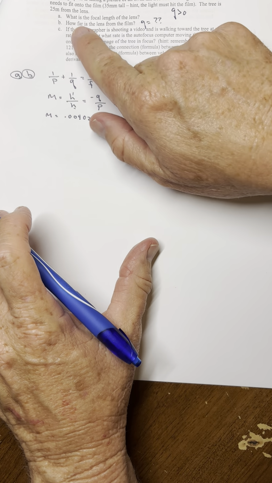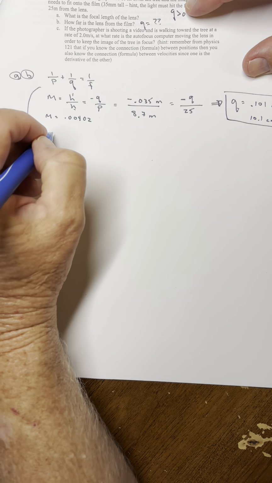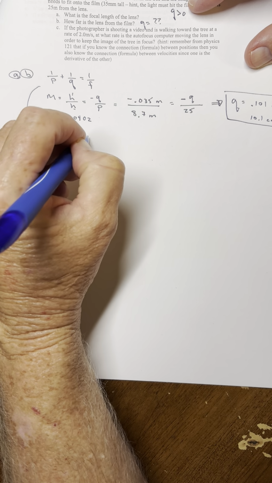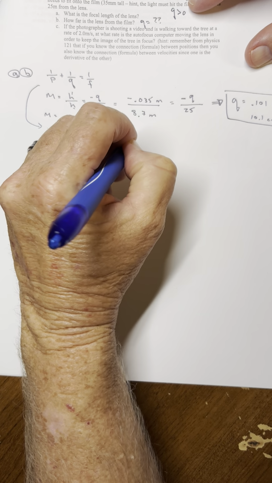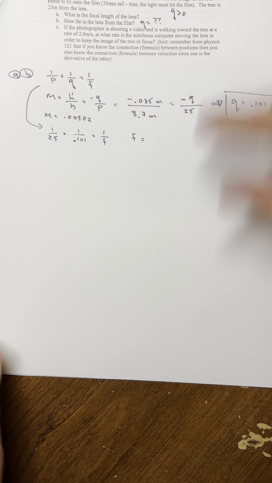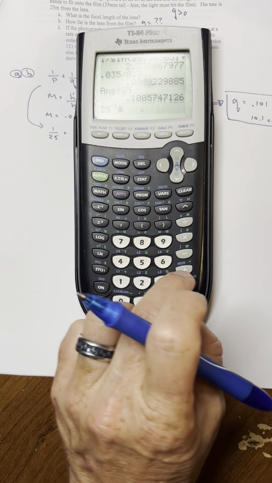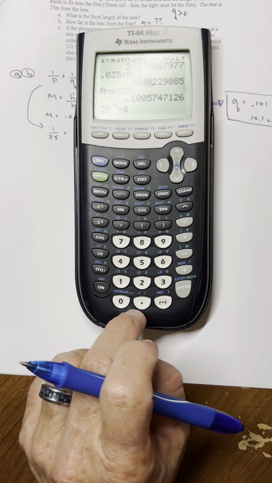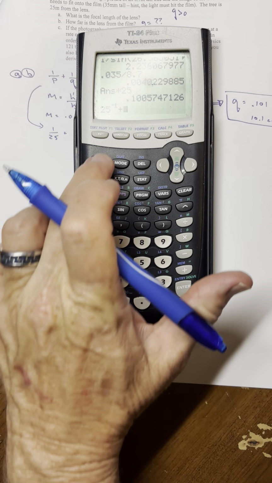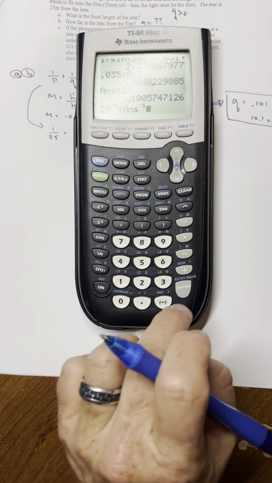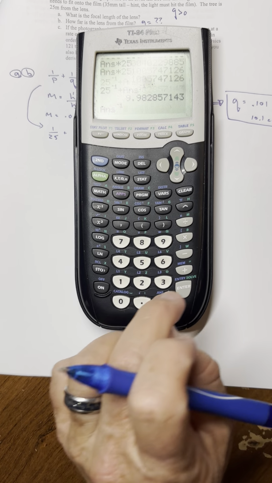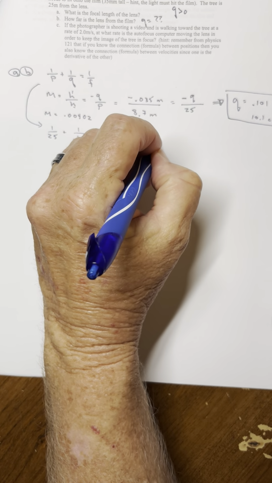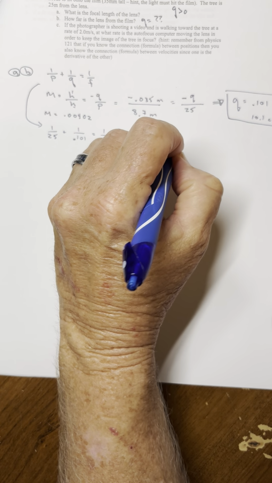And of course, the other one, A, is the focal length. So here we can go 1 over 25 plus 1 over 0.101 equals 1 over the focal length. And so 25 reciprocal plus, well, let's do the last answer. Last answer, reciprocal, enter, reciprocal of that. And we are looking at 0.100 meters.